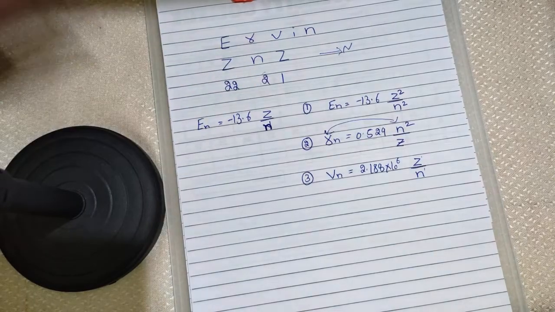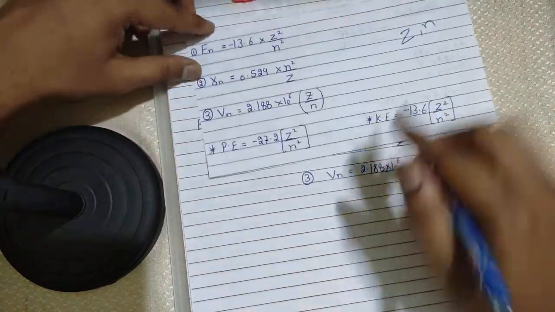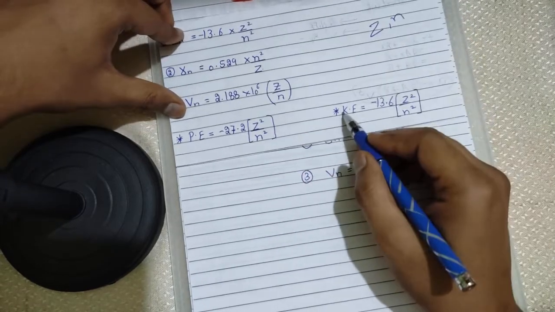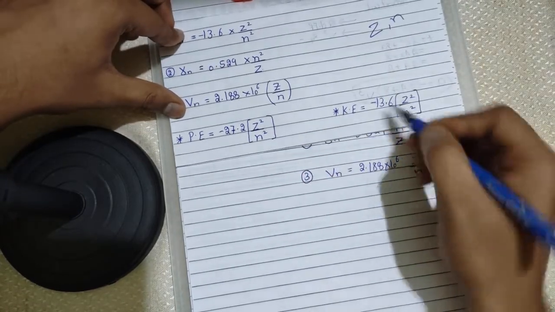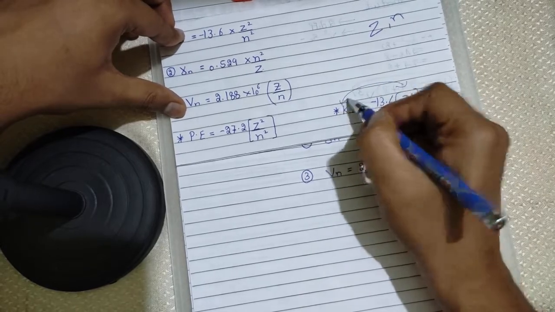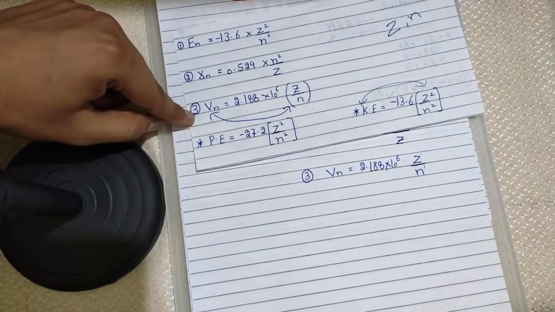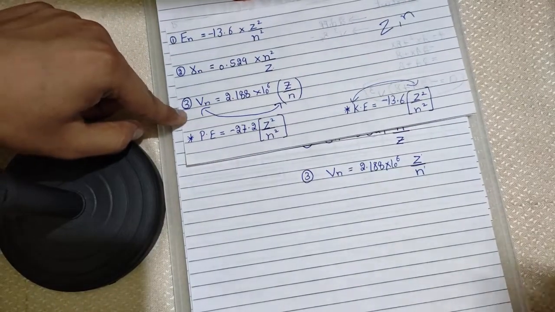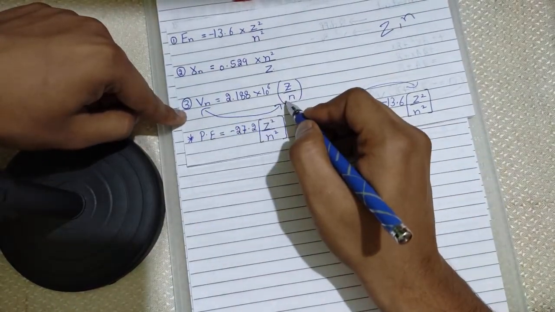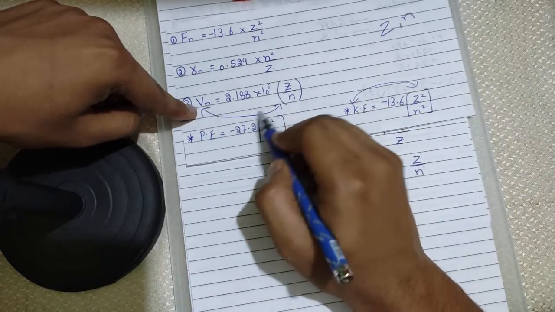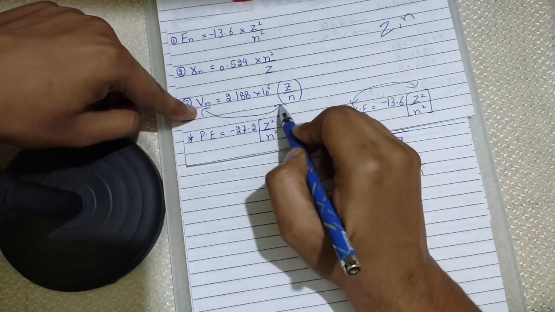Getting my point? In this way we can remember many formulas. Potential energy is also Z square by n square, kinetic energy Z square by n square. Only with this relation they'll be twisting you. As I remember, this relation was asked directly in KVPY also. In 2020's KVPY, a question based directly on this relation was asked.